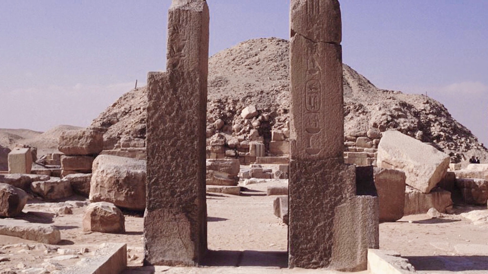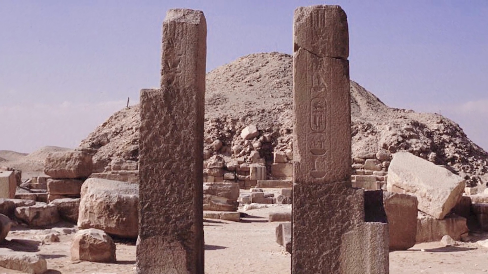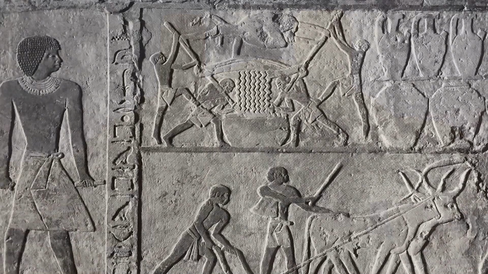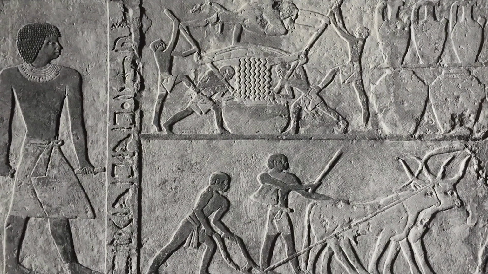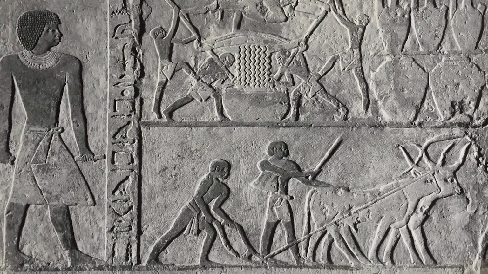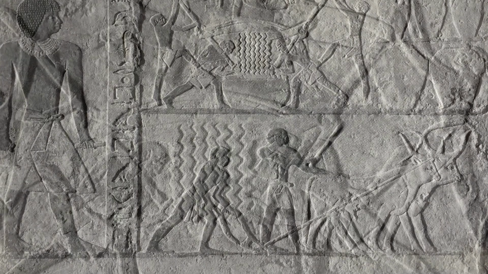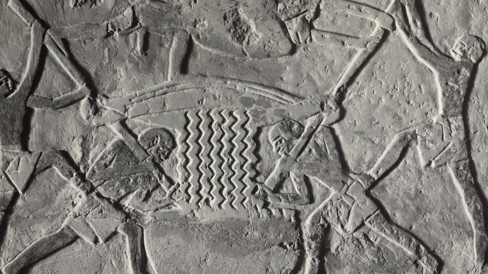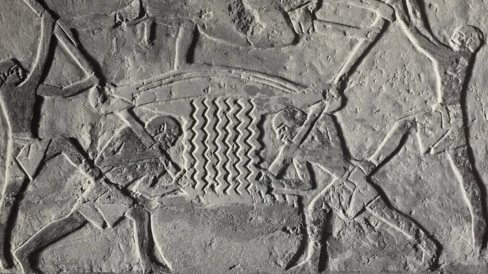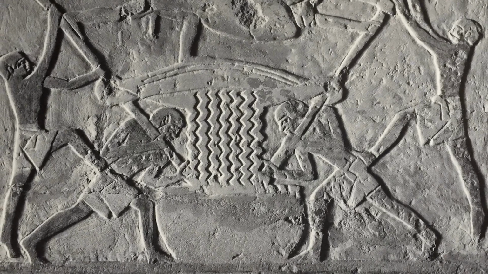The pyramid of Unas was excavated by Gaston Maspero in 1881. The carved reliefs on the walls inside revealed scenes of hunting, sailing, and desert life. This artwork was not unlike those found on the mastaba tombs of the nobles, who had been doing this for quite some time.